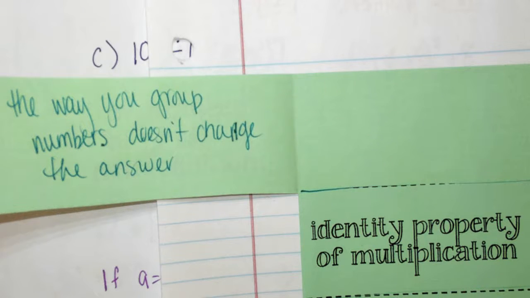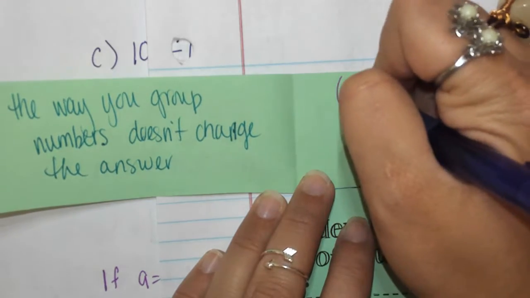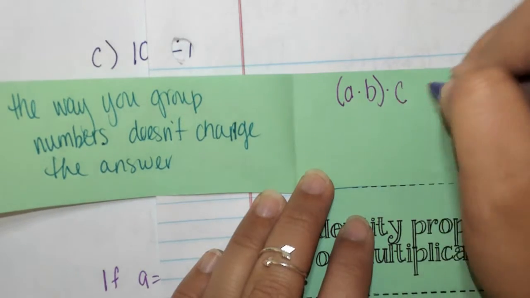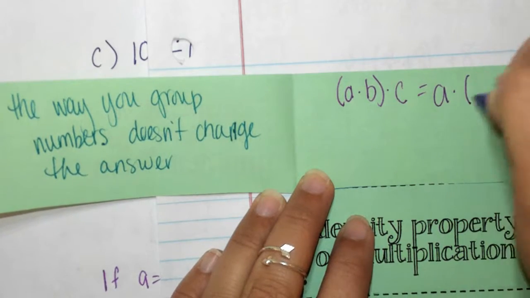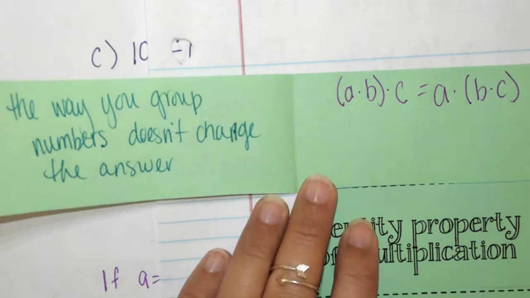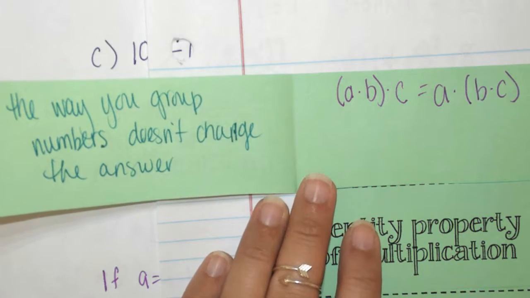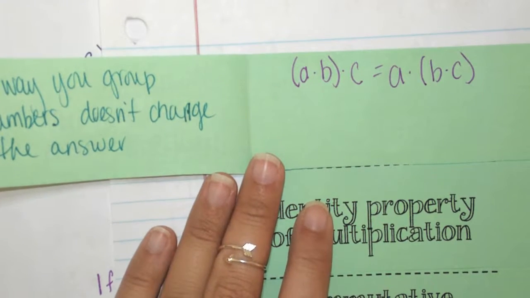So associative is grouping, commutative is moving. Associative is parentheses, commutative is moving around on the paper. So if I said A times B times C, I could also write it as A times B times C. That's all it means. Magic.